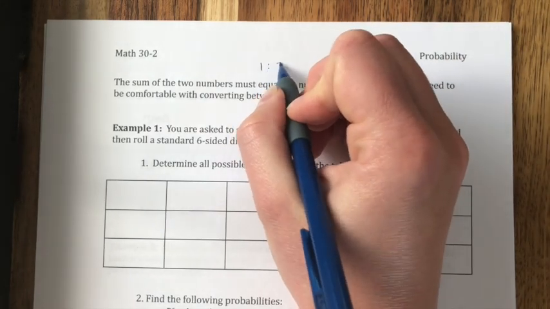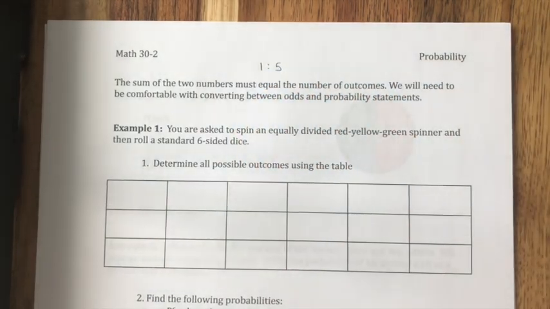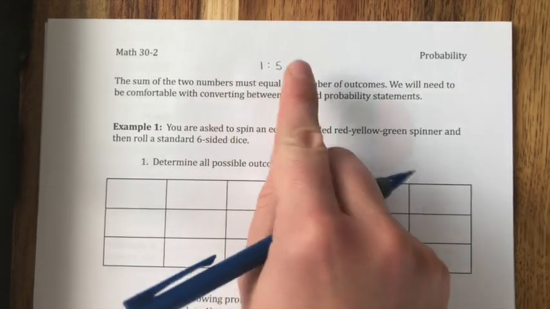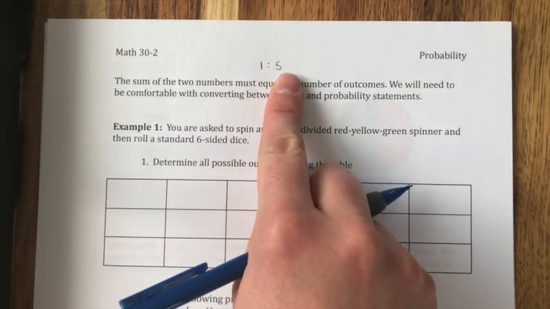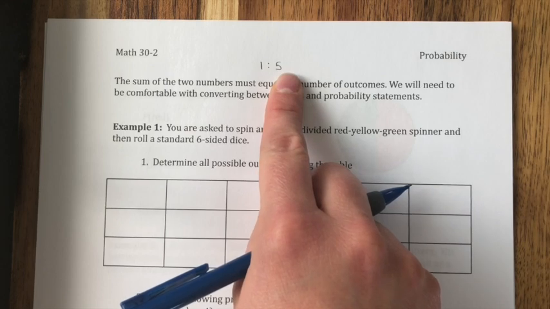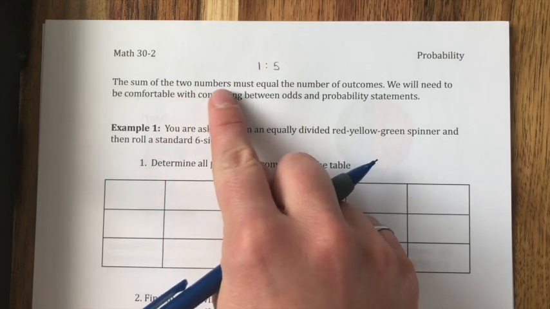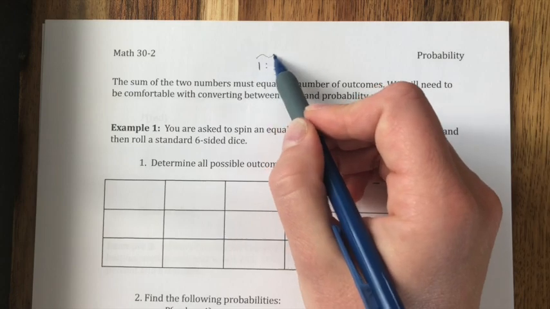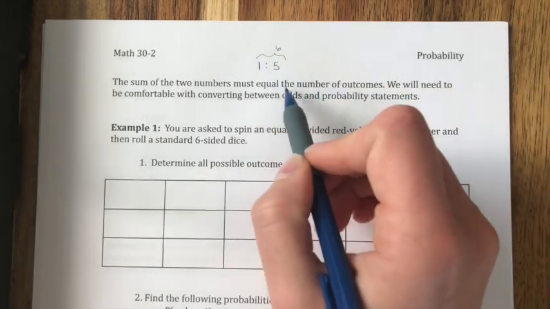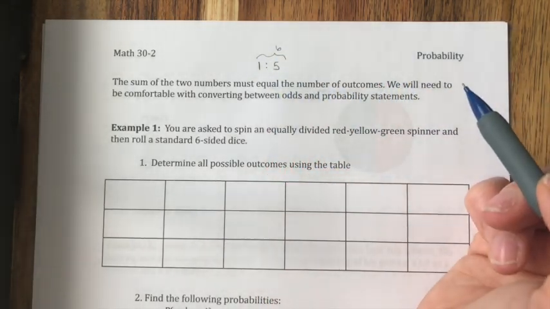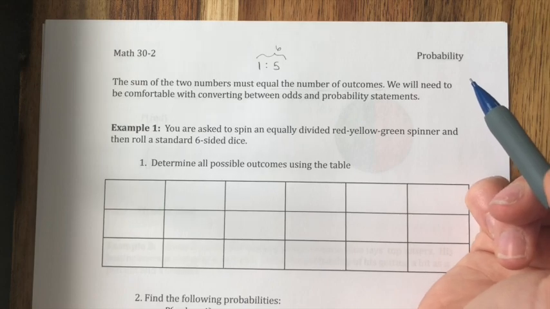And then the other 5 outcomes are your non-favorable outcomes. So this is the favorable outcome, the 1, and then this is the non-favorable outcome, the 2, 3, 4, 5, and 6. Okay, so see how the sum of those two numbers in this case is 6, and that is the number of outcomes. You have 6 outcomes on that standard die.